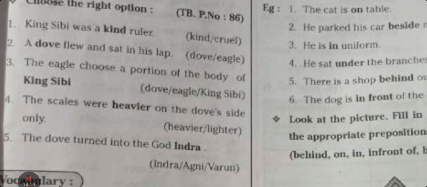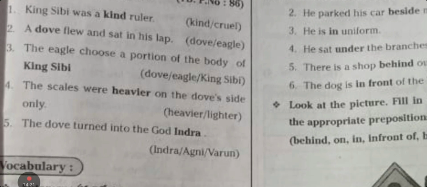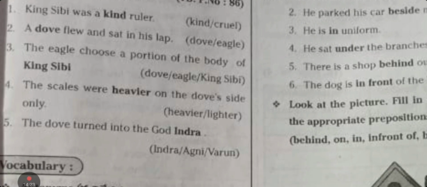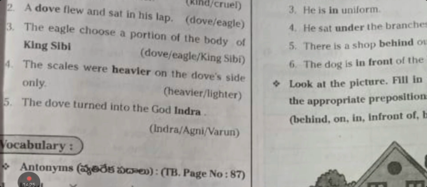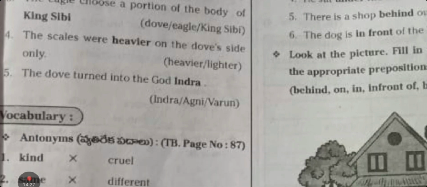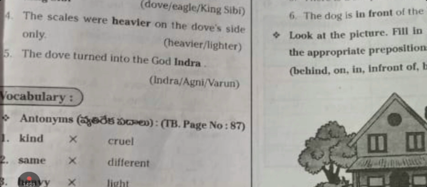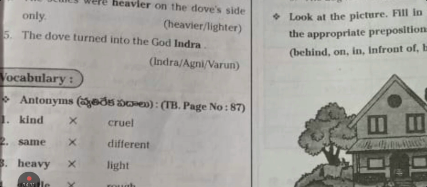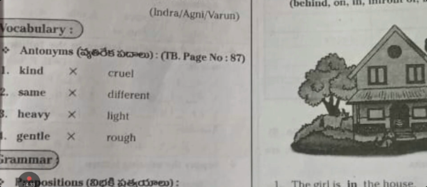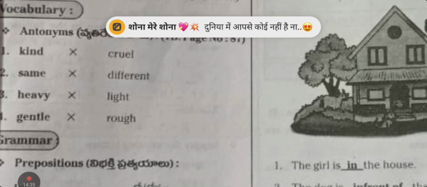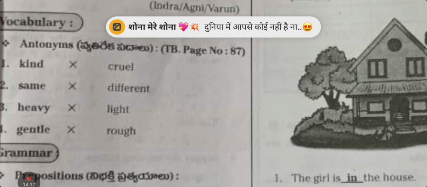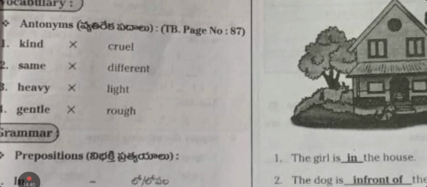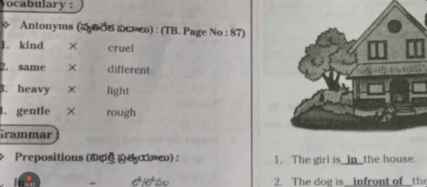King Sibi was kind ruler. A dove flew and sat in his lap. The eagle chose a portion of the body of King Sibi. The scales were heavier on the dove's side only. The dove turned into the god Indra. Let's see the vocabulary. Kind, cruel. Same, different. Heavy, light.